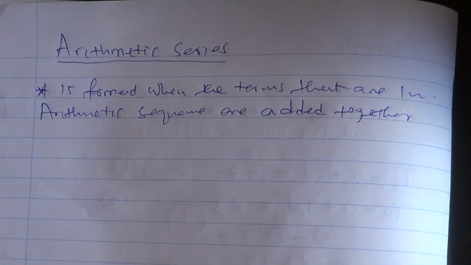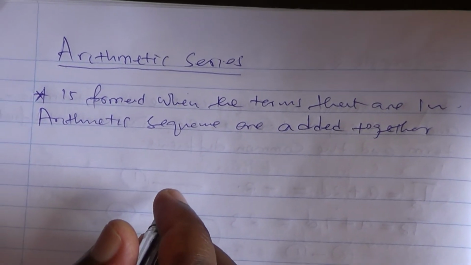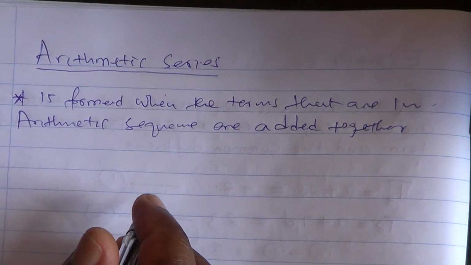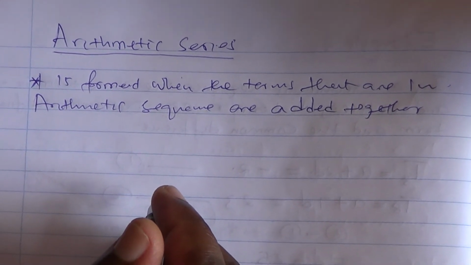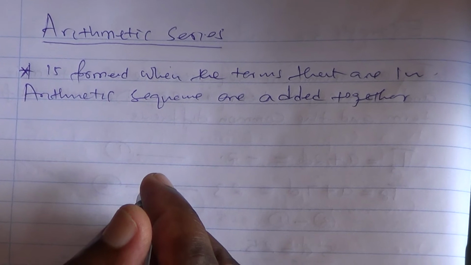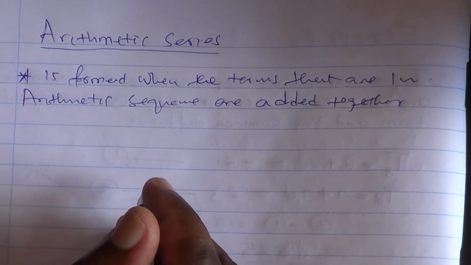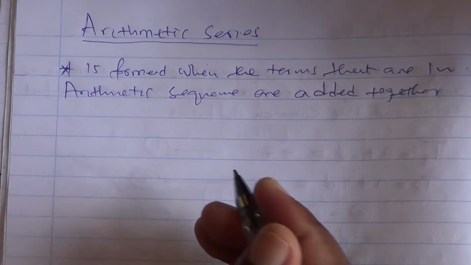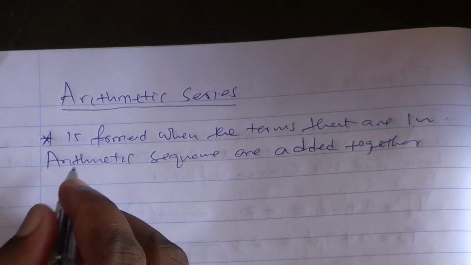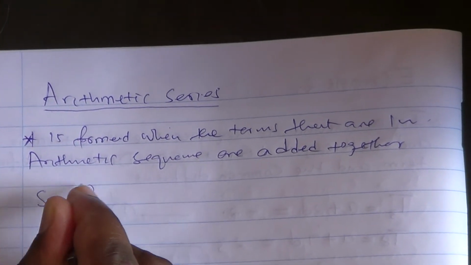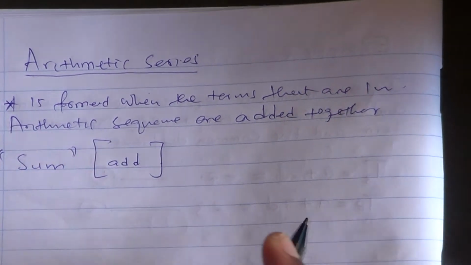So that is arithmetic series. It's when we are calculating the sum of a series, or when we are given a series, we can get the value that they give you when we add all those terms. We are talking about sum, which is to add. We are going to be adding the terms.